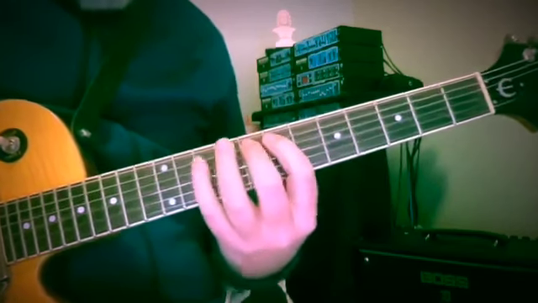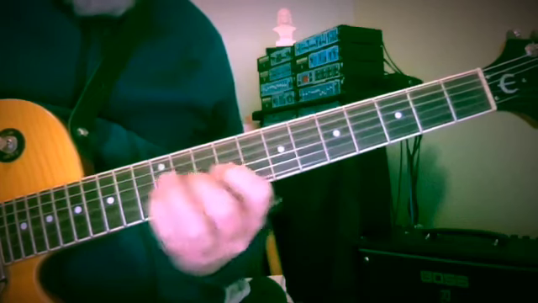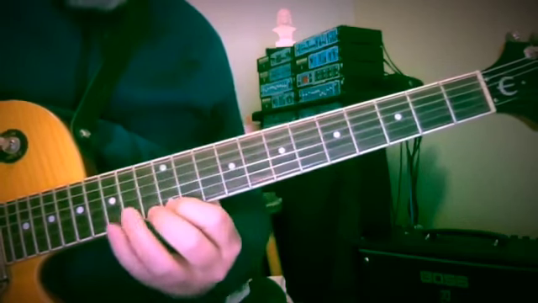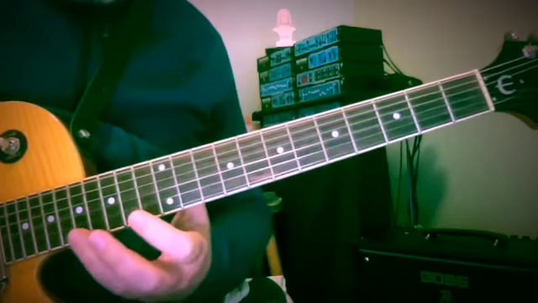What do we got? E, F, G on the 5th string. A is above it. E, F, G, 12, 13, 15. A is above it on 17.